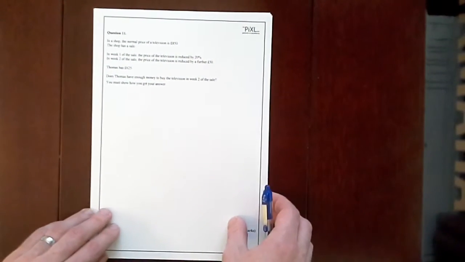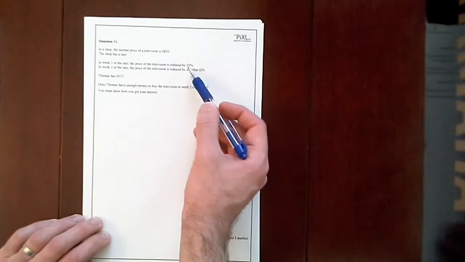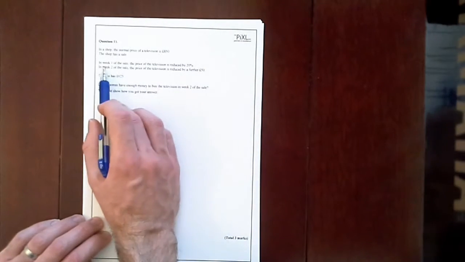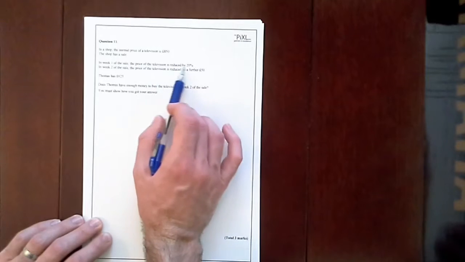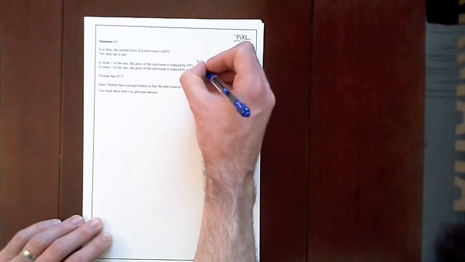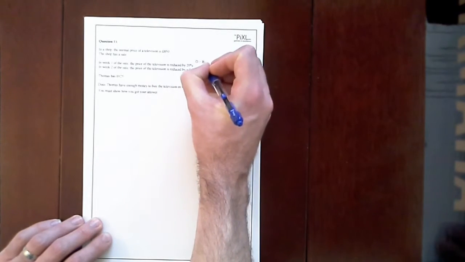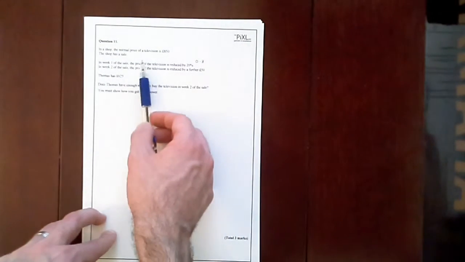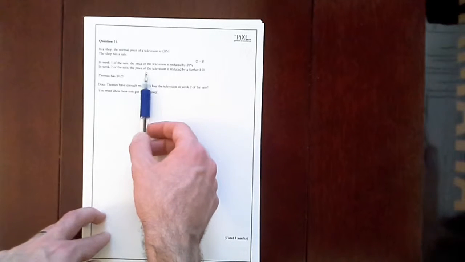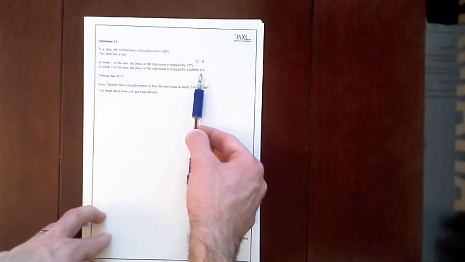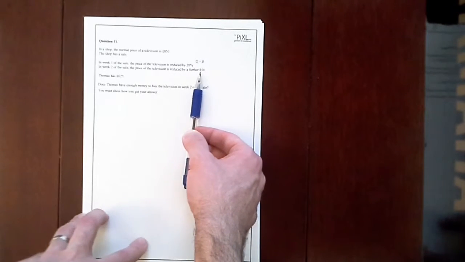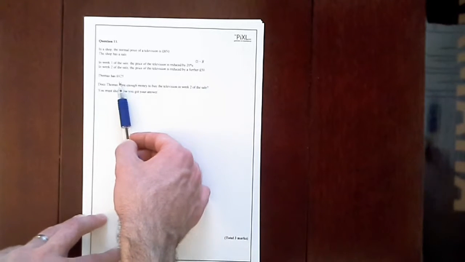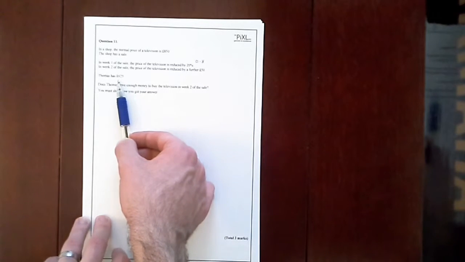Question 11. So again, we're going to use some multipliers here. This time, to reduce the price of the television by 20%, I would use the multiplier 0.8. So use that with £850, then you have to take off, it's reduced by a further £50, take off £50, see what you get and compare it to the 625 to see if you think he's got enough.